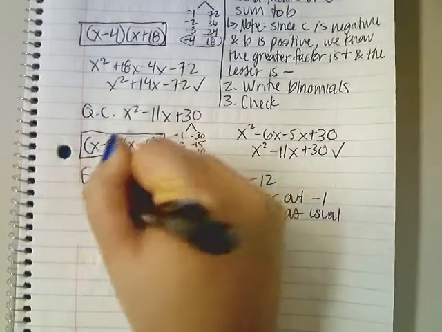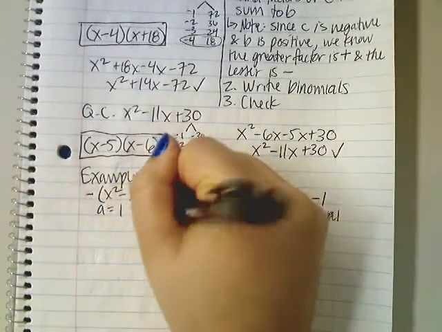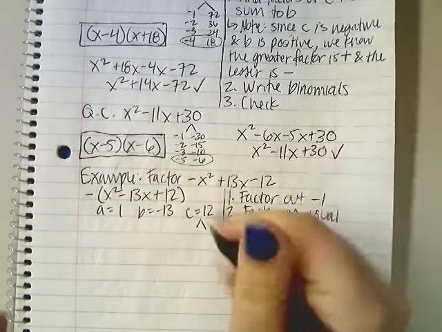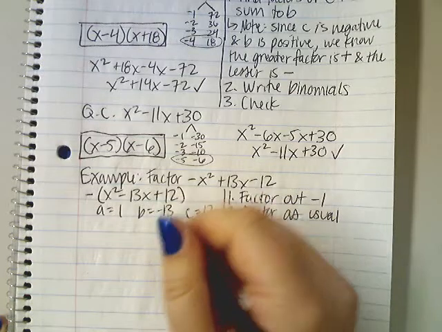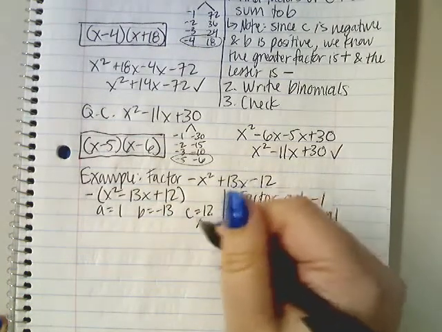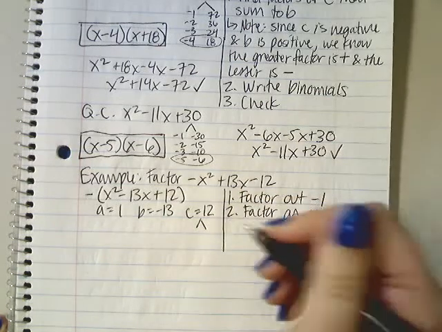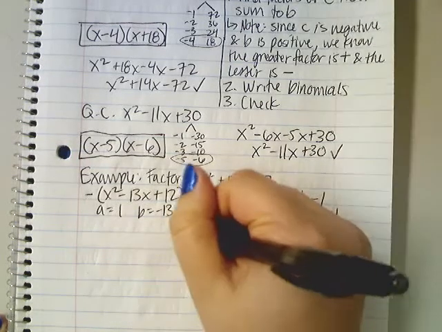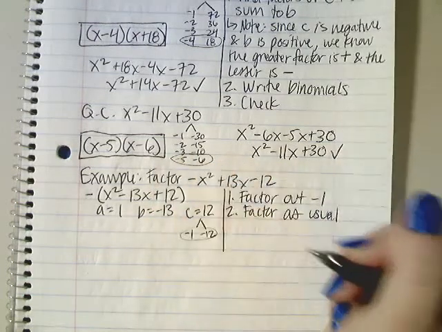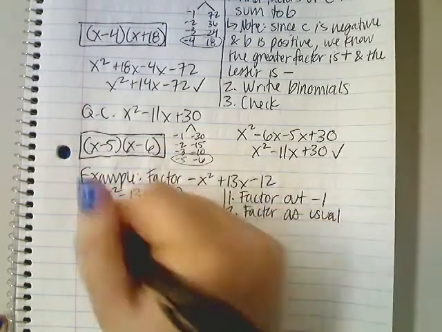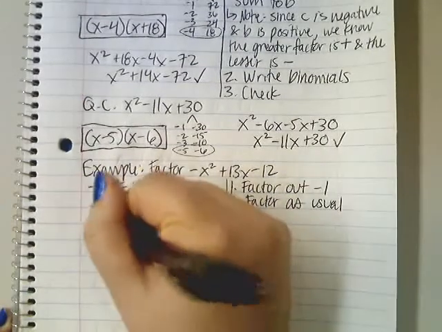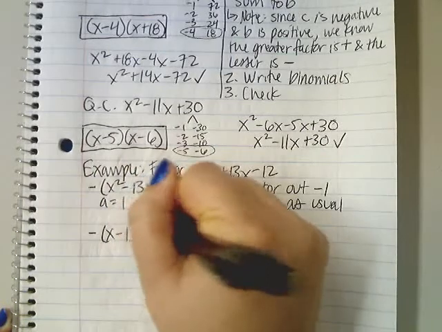So if I have A is 1 in the parentheses, B is negative 13, and C is 12. So then if I factor this per usual, I'm finding factors of positive 12 that add to negative 13. So like our last quick check, I'm going to find two negatives that sum to negative 13. So I can start with negative 1 and negative 12, which works out perfectly. So that's the factor I'm going to use. So I have, when I factor this, the negative is still there. So you carry the negative through, and then I have x minus 1, x minus 12.